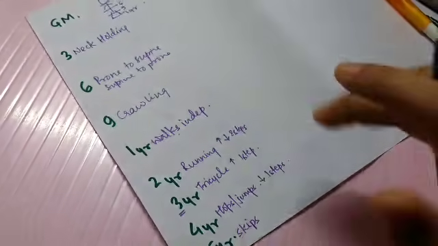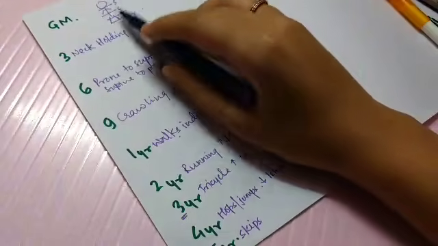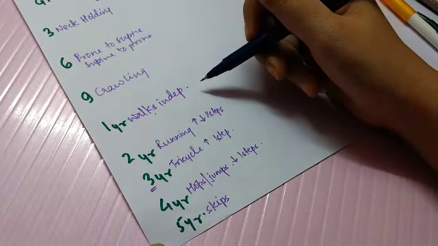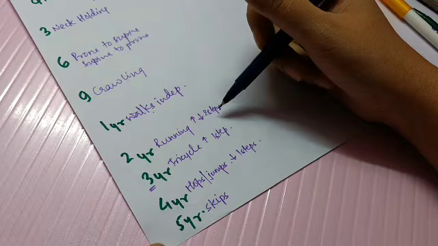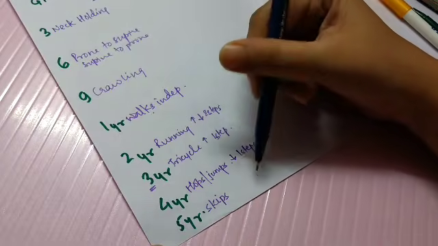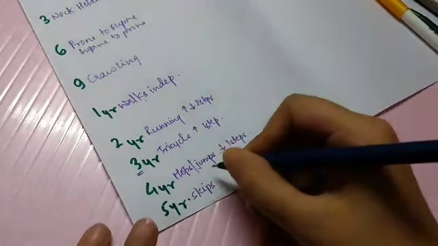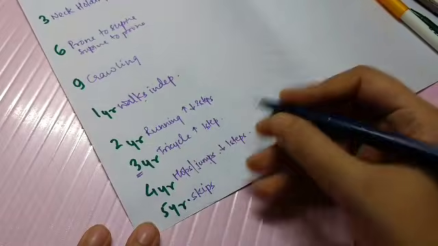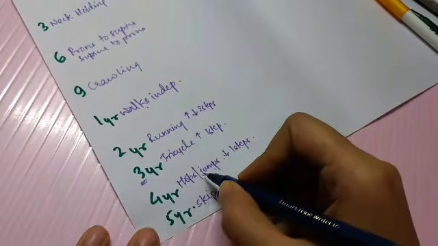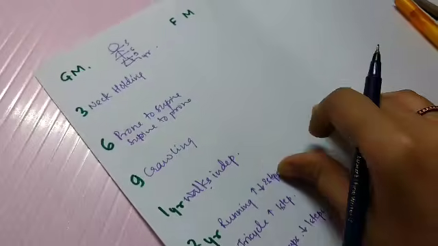So that is for gross motor: 3, 6, 9, 1, 2, 3, 4, 5. Neck holding, prone supine prone, then crawling, then walks independently at 1 year, at 2 years running and up and down with 2 steps, at 3 years tricycle and up with 1 step, then hops, jumps, downstairs with 1 step, and skips. What is the difference between hops and skips? In skips it lifts both the legs above the ground, while when it's hopping just one leg is above the ground. So these are the rough gross motor ones.